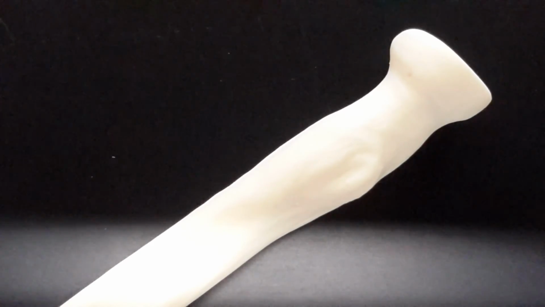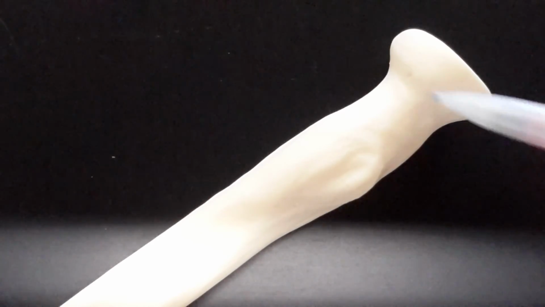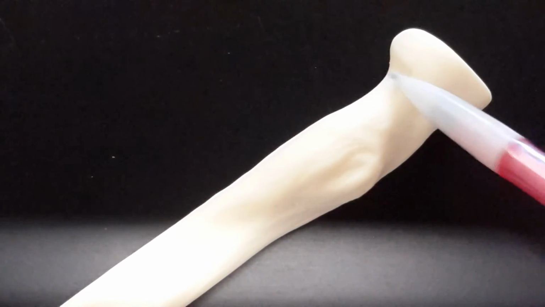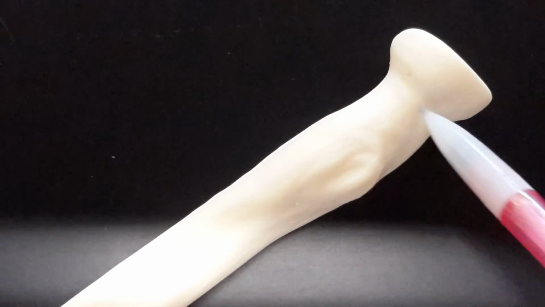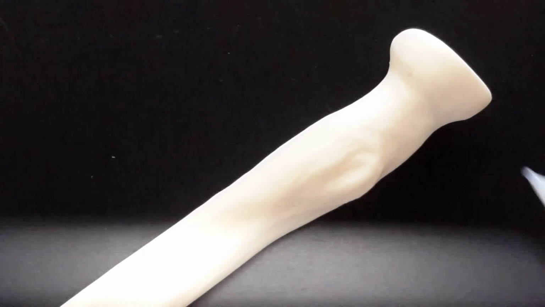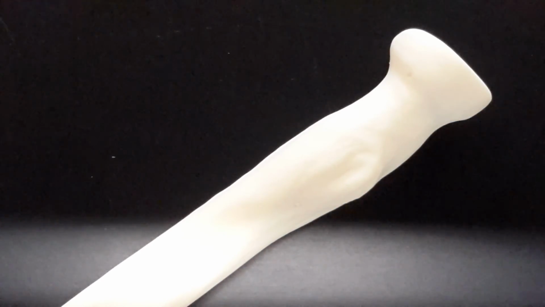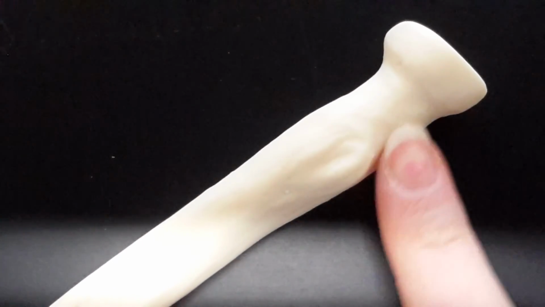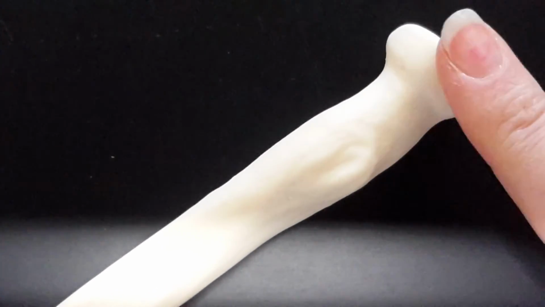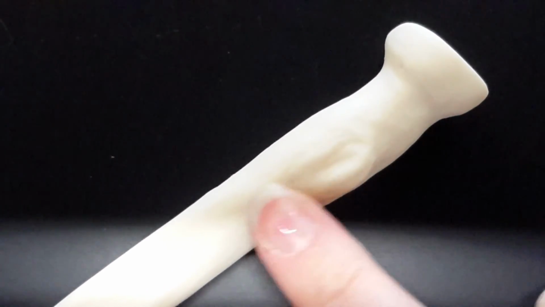Okay, so if this is the head, then the narrow portion right below it is the neck. Below the neck, not too far, so like a finger width from the head, down below is this bump.